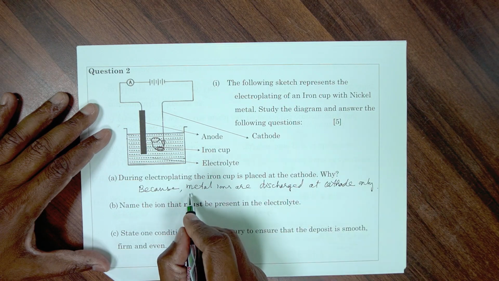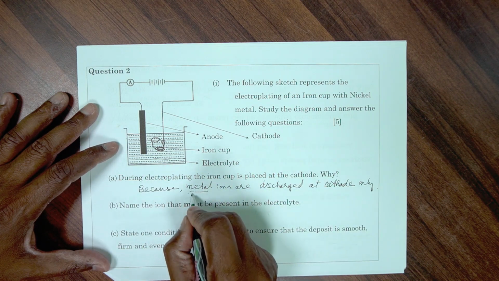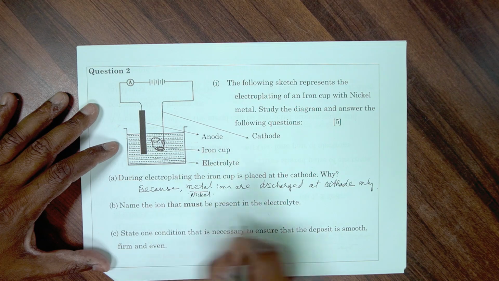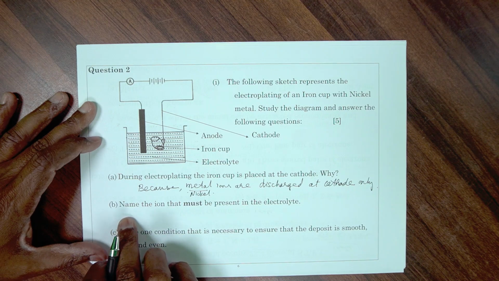Okay, instead of metal ion you may write nickel ions, because we are plating with nickel. That also may be written instead of nickel. Either of that, both ways it is the correct answer, right? Let's see the second part, the B part of this question.